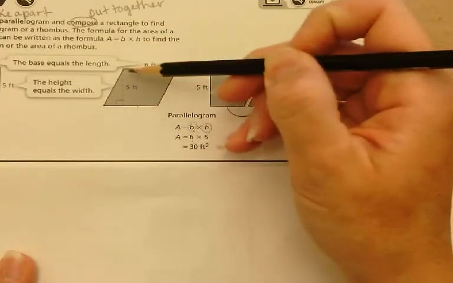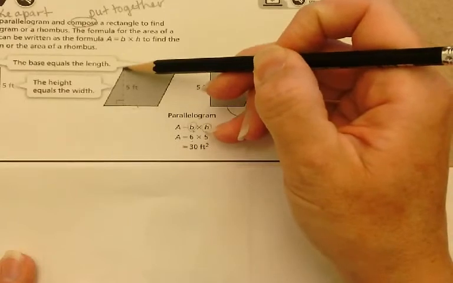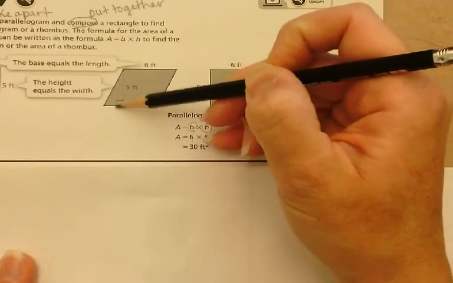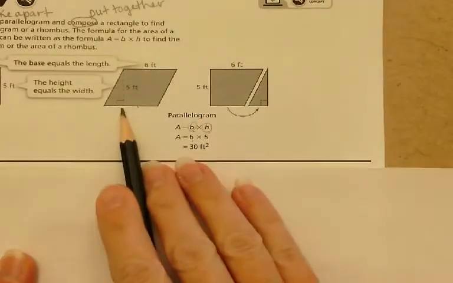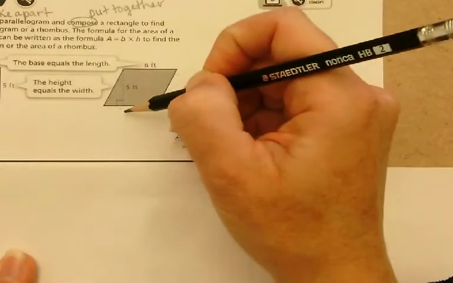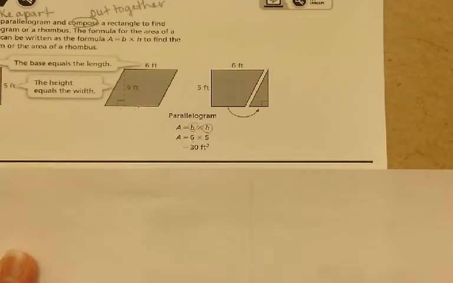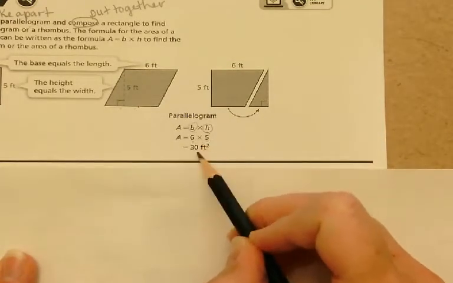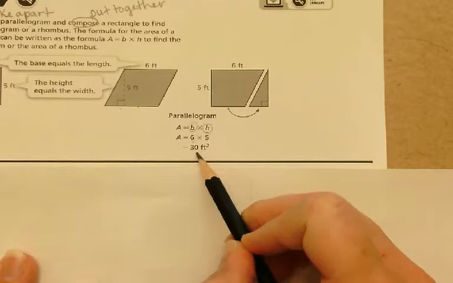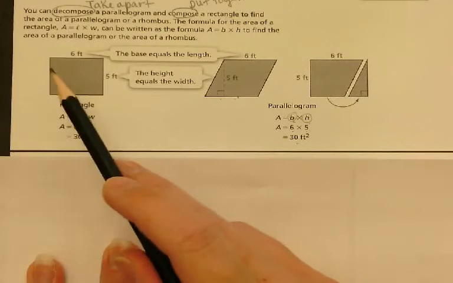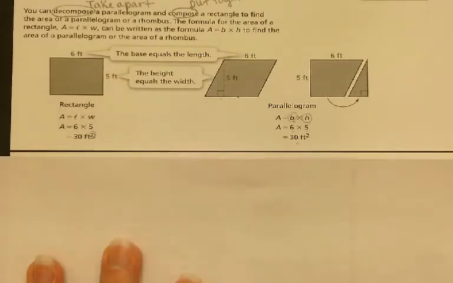We're going to then replace the H, which is the height. The height on a parallelogram would be if you drop one of these corners from this vertex straight down, perpendicular to the base. You'll see it forms a right angle. That would be the height of your parallelogram, okay, and that is 5. Multiply the 2 together and you get 30. Now that was the same value we got here because our dimensions are the same.